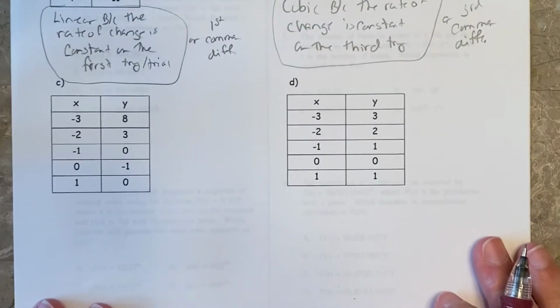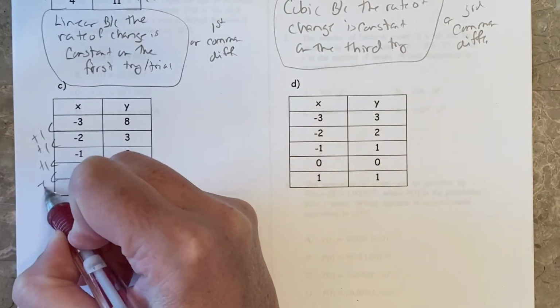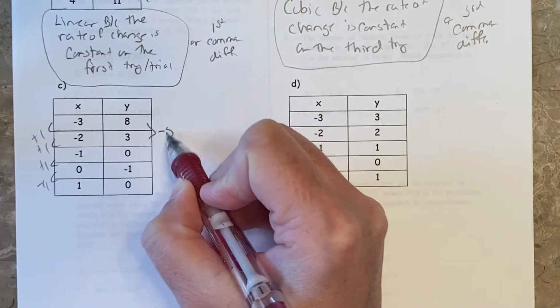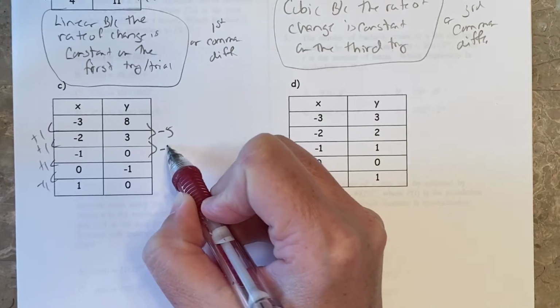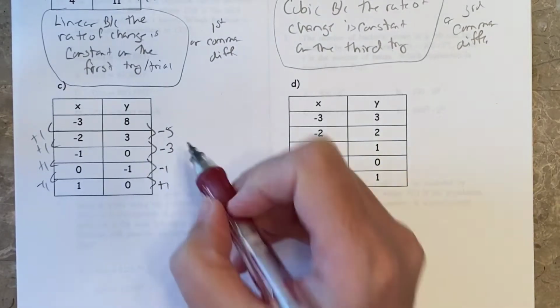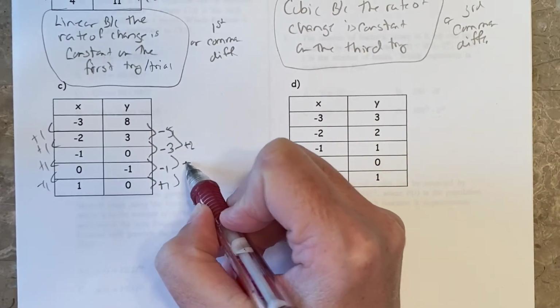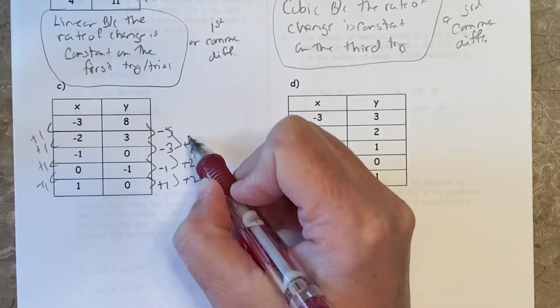All right, moving on to C. Okay, +1, +1, +1. So 8 to 3 is -5, 3 to 0 is -3. Then we have a -1 and a +1, so linear, no good. Let's see what we have. -5 to -3 is +2, -3 to -1 is +2, and we have another +2.